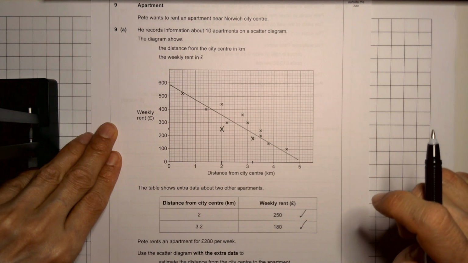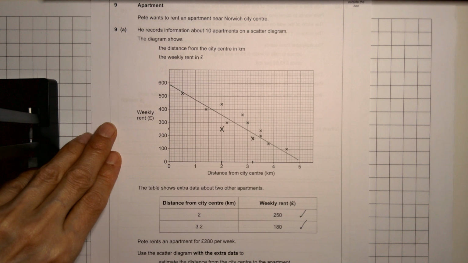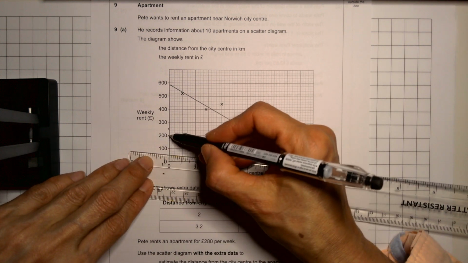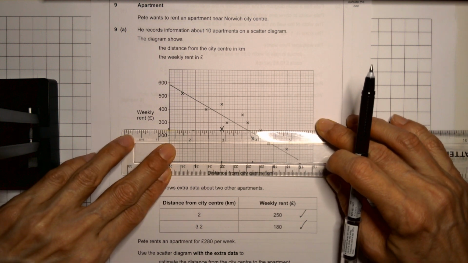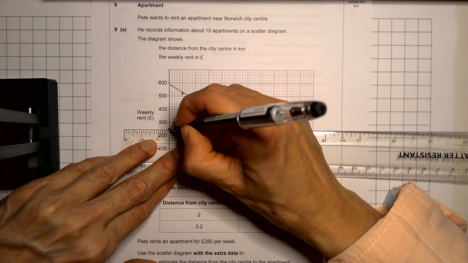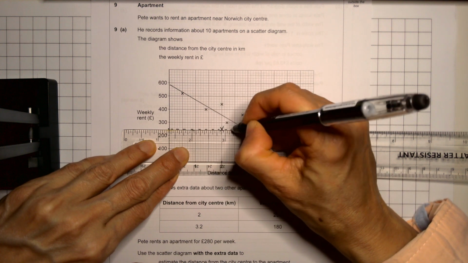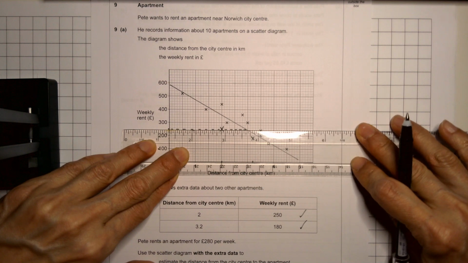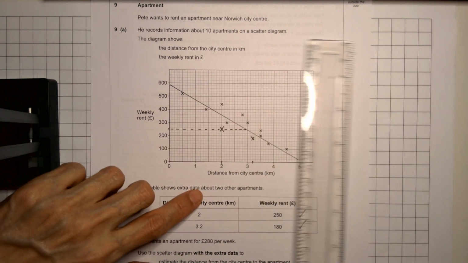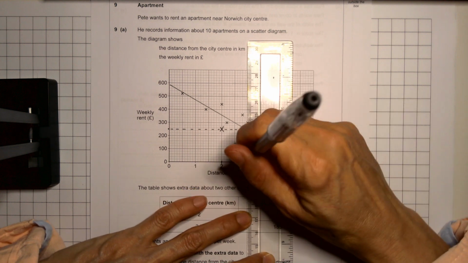The question was, he pays 250. How far is it? So we're going to look for 250. Here's 250, so we actually have to mark it on here. Let's put in our lines to show where 250 would be. So I go along until I touch the line I drew. Yours might be in a slightly different place, and mine touched there, and so then I'm going to come down, and so mine is here.